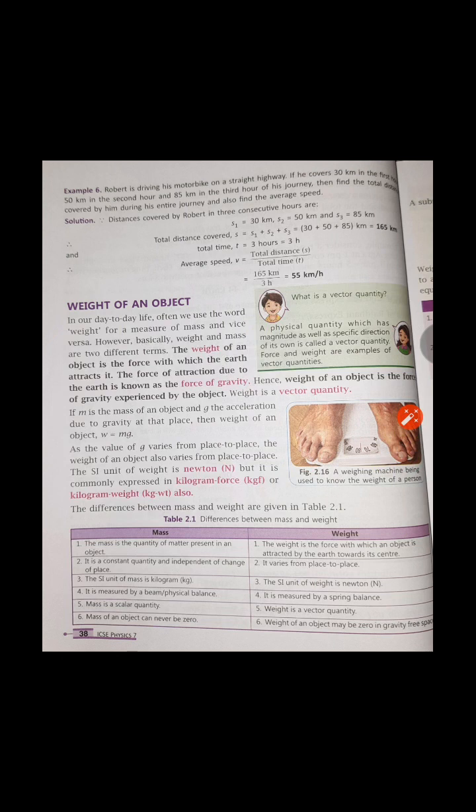Now weight is different from mass. Mass is the quantity of matter that is present in an object, but weight is that value multiplied by the acceleration due to gravity. So for an object, mass is always the same at all places because the matter present in it is constant, but weight is different from place to place. Weight differs because earth's gravity also varies from place to place.